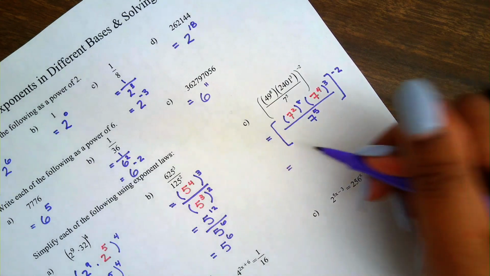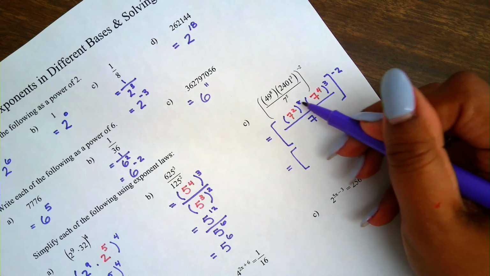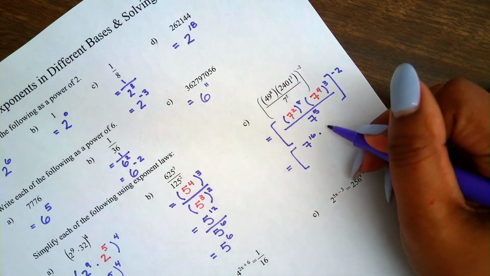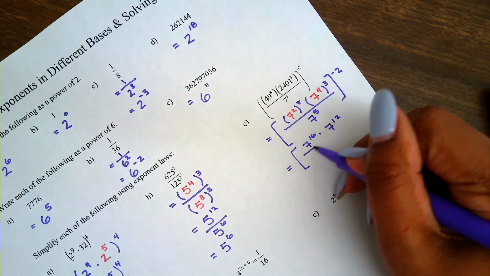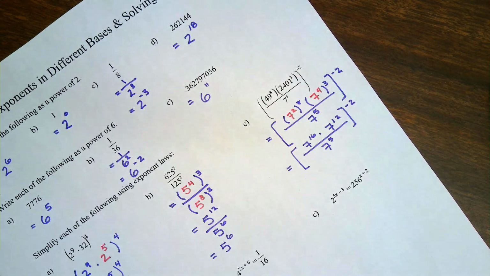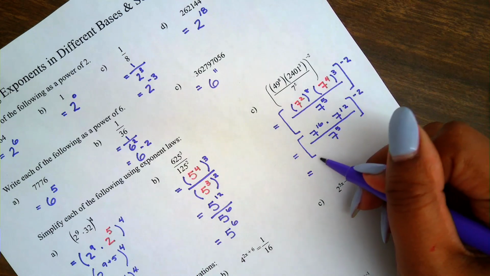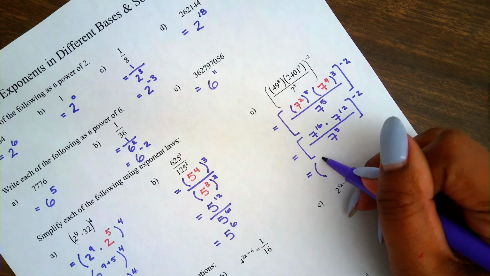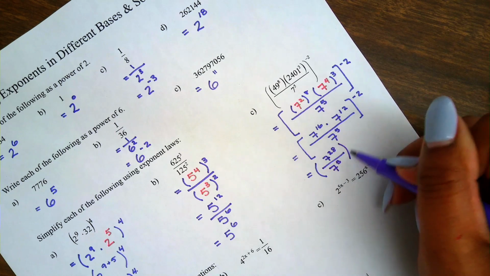Okay, now I'm going to simplify even more. So here I have 7 to the power of 2 to the power of 8. So they're power to a power. I multiply them. So I'm going to get 7 to the power of 16 times 7 to the power of 4 to the power of 3. I multiply them, and I'm going to get 7 to the power of 12. And that's still over 7 to the power of 5 to the power of negative 2. Okay? Now I can simplify even further because the top can become 1. When I multiply powers of the same base, I add their exponents. And I'm left with 7 to the power of 28 over 7 to the power of 5, all to the negative 2.